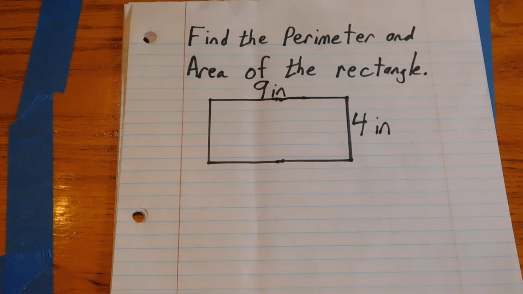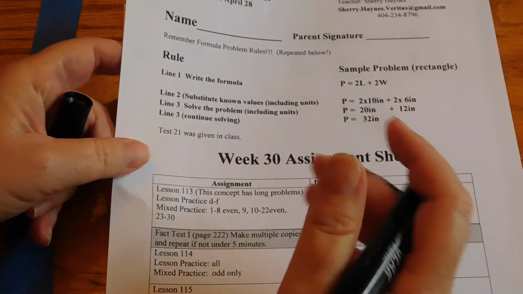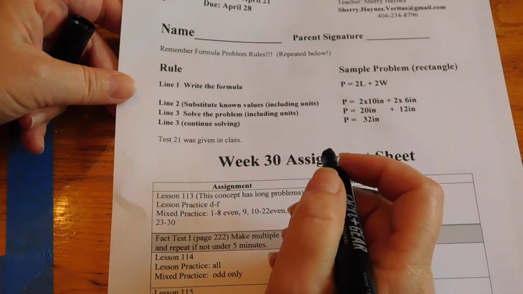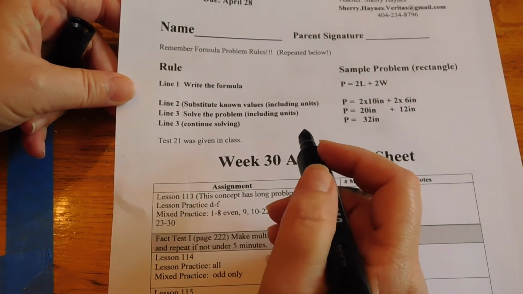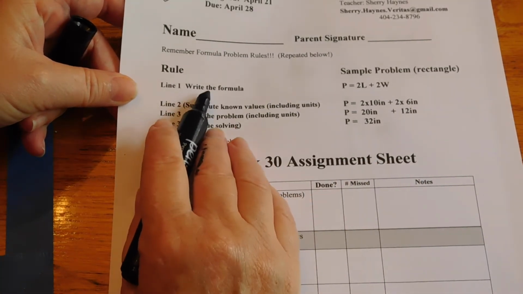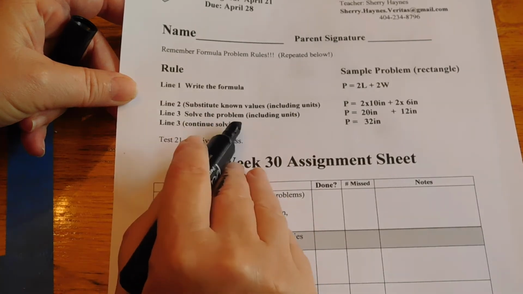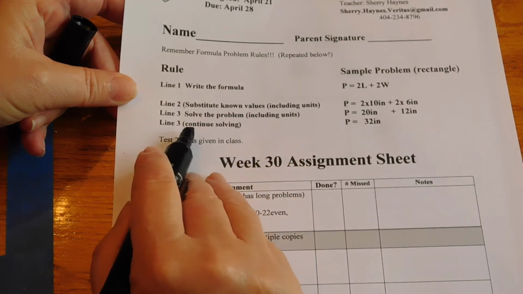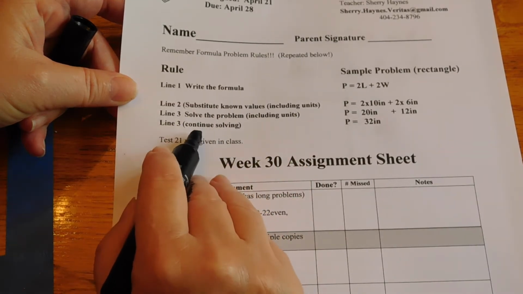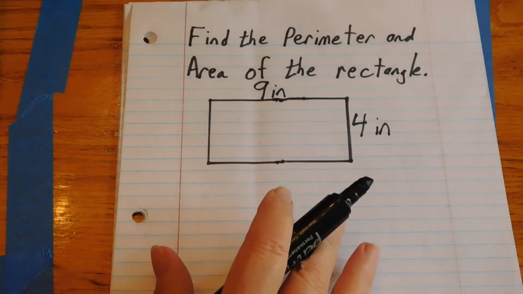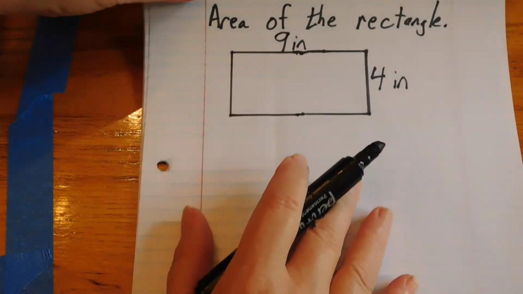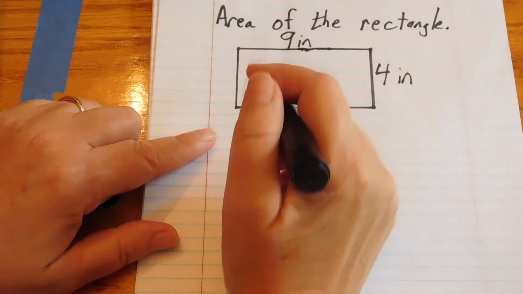So I'm going to remind you of some formulas that we used before, and these are going to be our formula rules. So the first thing that we need to do is we write the formula, we substitute the known values including units, we solve the problem including units, and then if we need to continue solving, we can use more than one line. Okay? So find the perimeter and the area of the rectangle. So we'll do perimeter first.